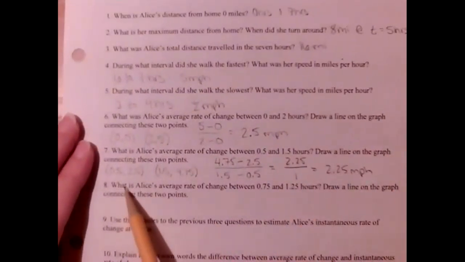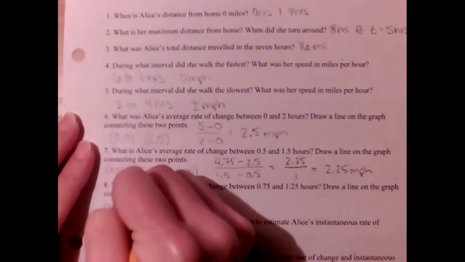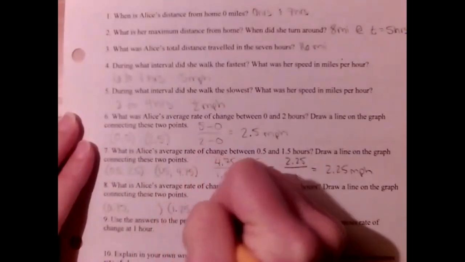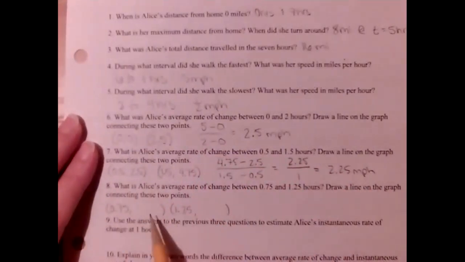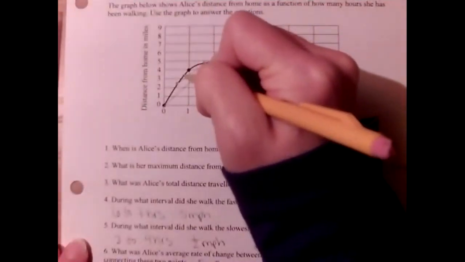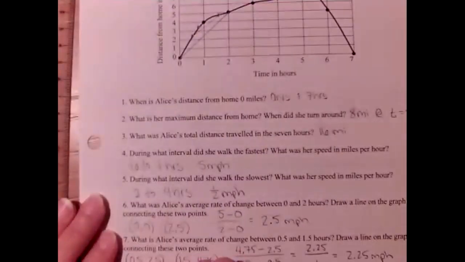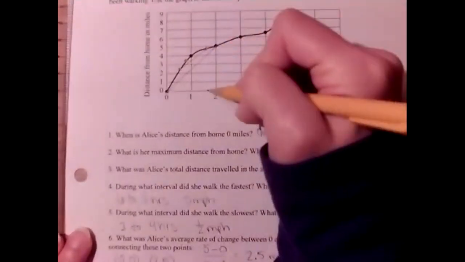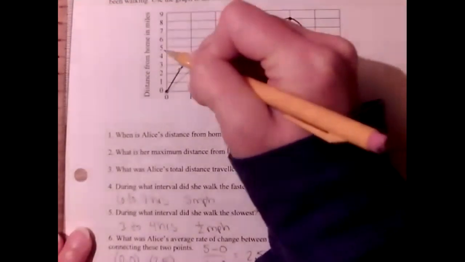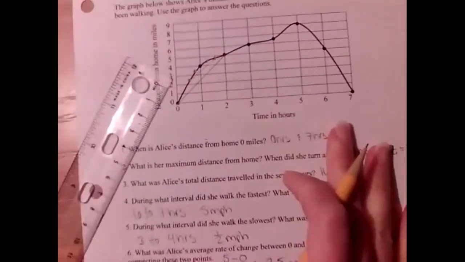And then number 8 says, what is Alice's average rate of change between 0.75, so 3/4 of an hour, and 1.25? And then draw a line connecting them. So again, I'm going to get those 2 points on the graph. So 0.75 would be right about here. I'm going to call that 3.5. And then 1.25 would be right about here, and I'm going to call that 4.5. And then connect those 2 points.